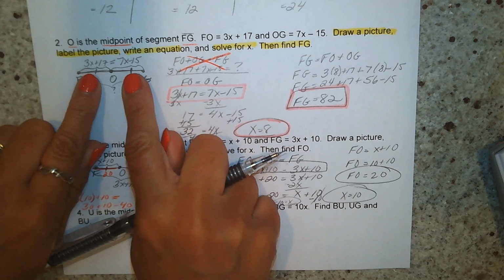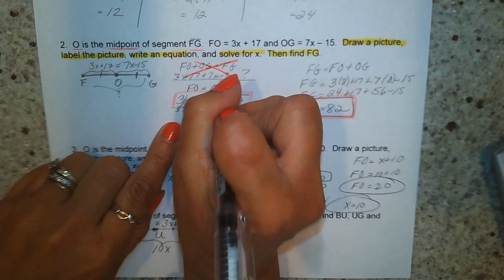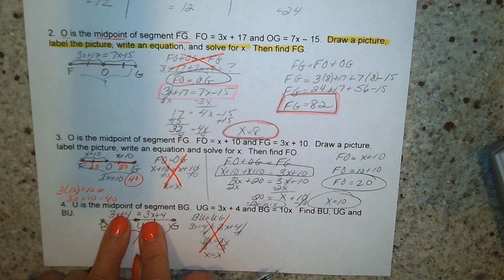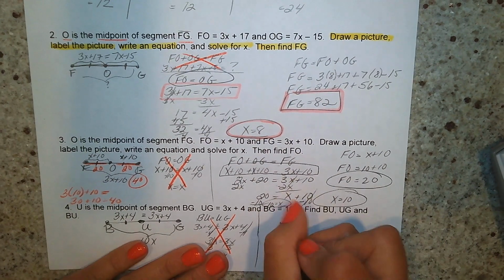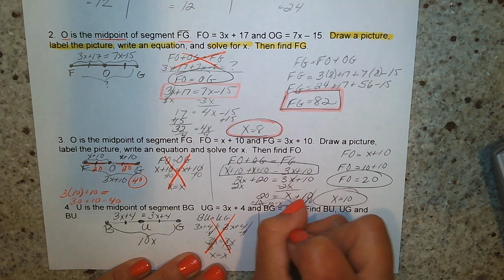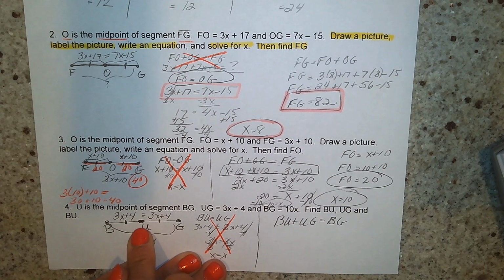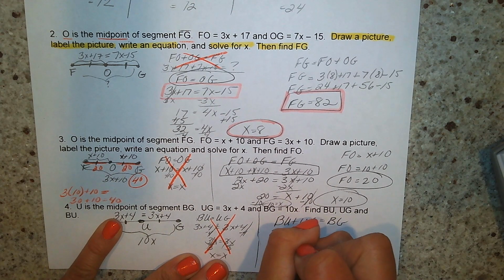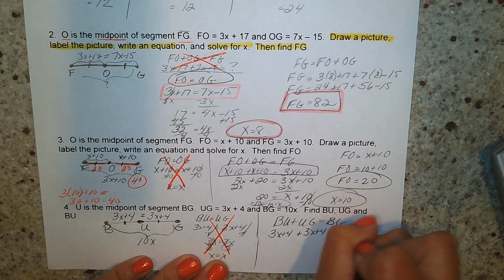It's only when the two are different that you can actually set those two equal to each other, like we did right here when they look like different expressions. When they're the same expression, you can't do that. Okay, it's not going to help you. So instead, we're going to use our segment addition postulate here. BU plus UG is equal to BG, right? BU plus UG is equal to the whole thing, BG. So BU, 3x plus 4 plus UG, another 3x plus 4 equals 10x.